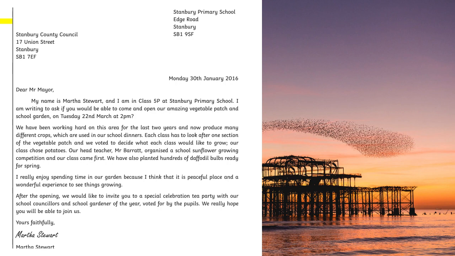So words like sunflower growing, hundreds of daffodil bulbs, words like planted, they're all to do with gardening. They all link back to the school garden and veg patch. Fantastic. Now in these last two parts, we can see Martha is giving a bit of a personal reason as to why she likes gardening.